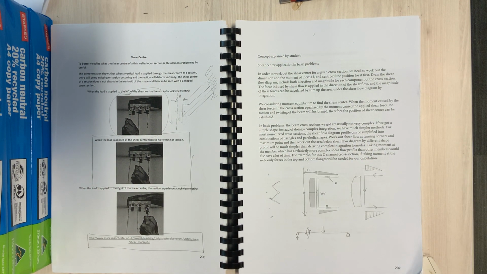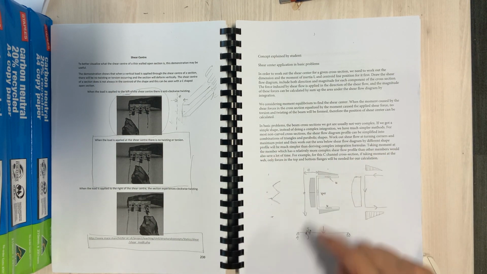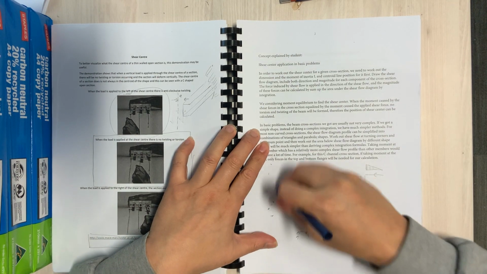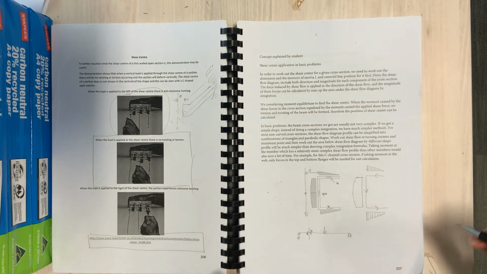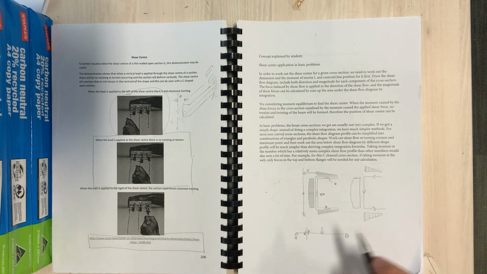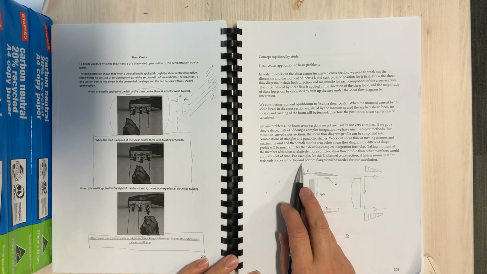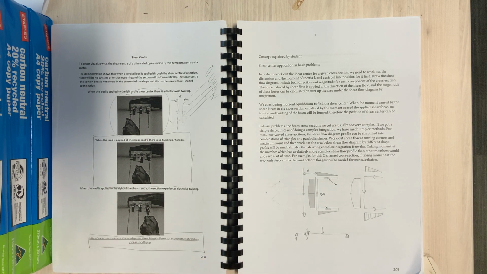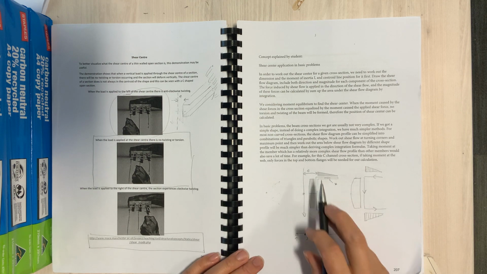Okay. Taking moments at the member with a relatively more complex shear flow profile than the other members would also save a lot of time. For example, for this C channel cross section, if taking moments at the web only, the forces in the top flanges will be needed for the calculation.